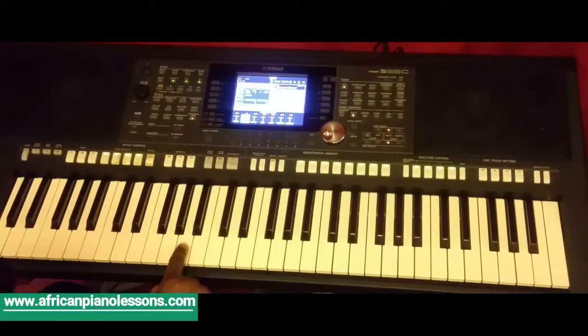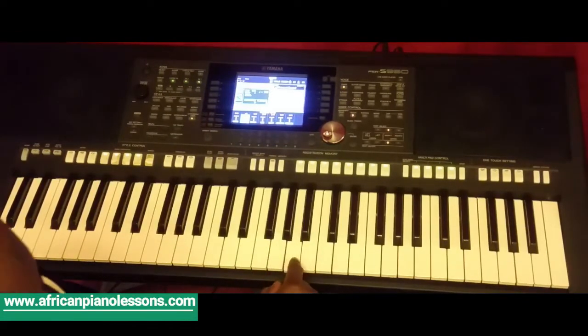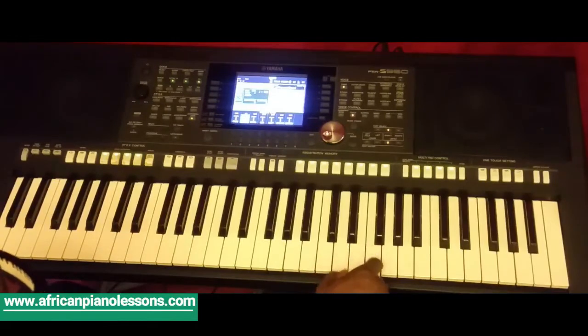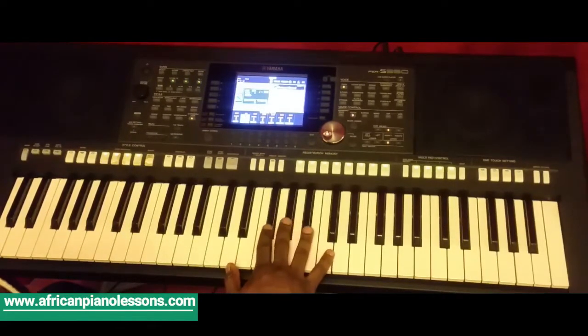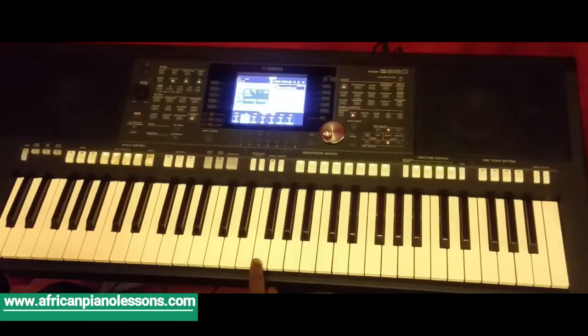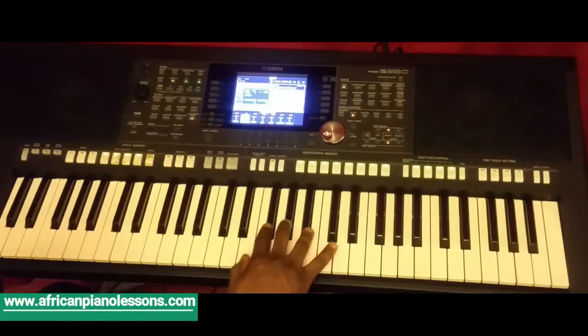If we go upward on the piano, this will be A, B, C, D, E, F, G, and back to A, B, C, D, E, F, G, and so on. The other note to bear in mind is note F. The best way to recognize F is when you see this group of three black keys.